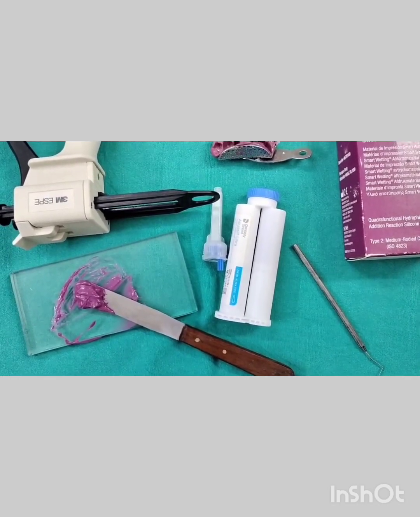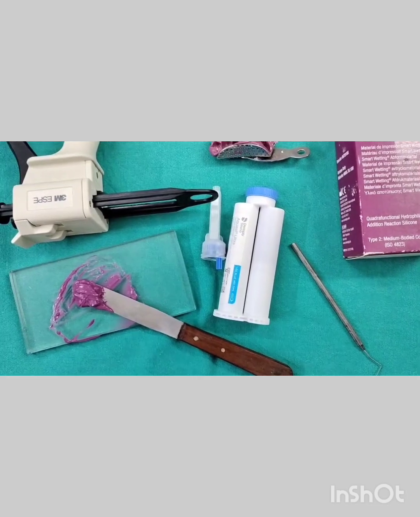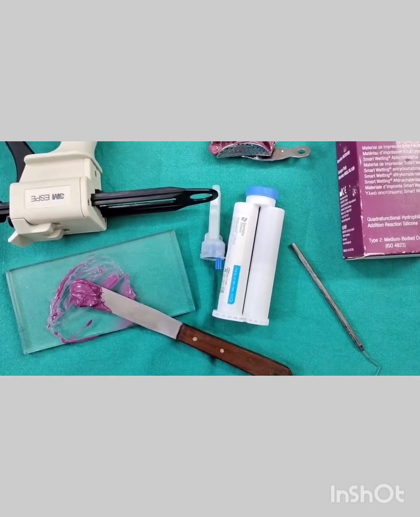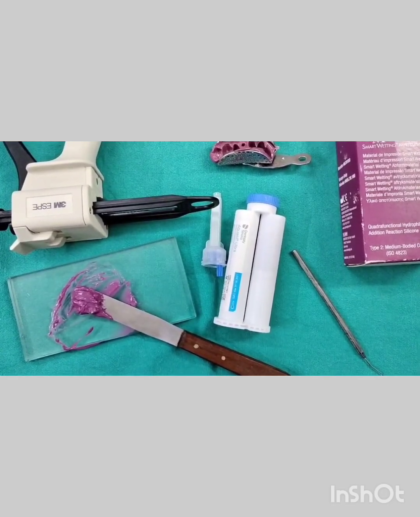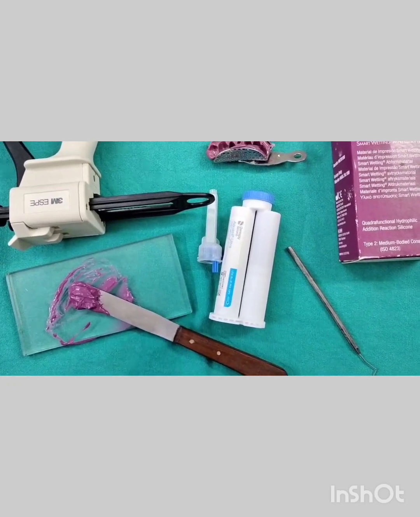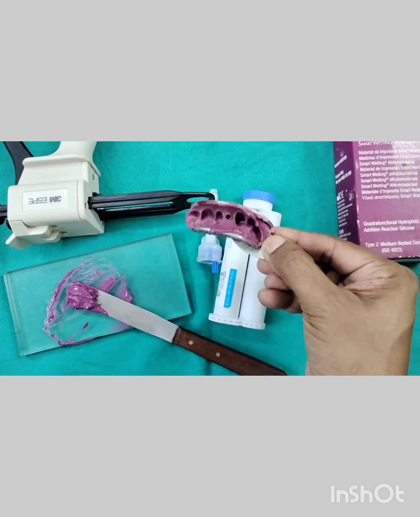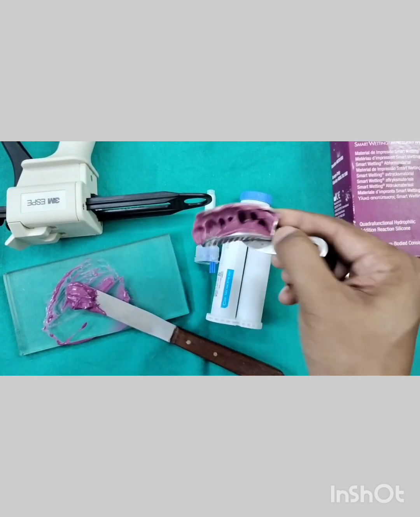But the drawbacks in this type of material, monophasic material, are that they are expensive and they have high stiffness. So on removal, especially when you are removing the impression, you don't have to tease it while removing. You have to remove it in one snap. So when you are removing from the patient's mouth, it has to be a snap removal.